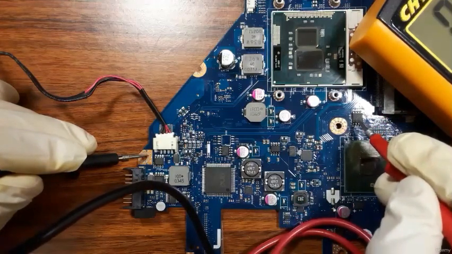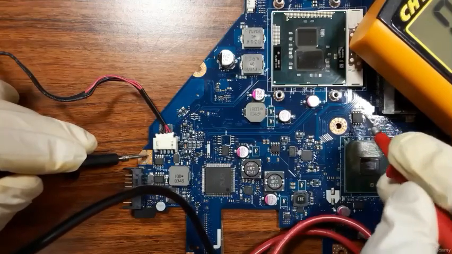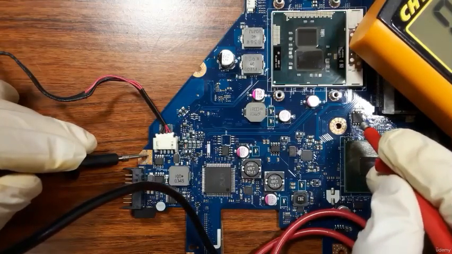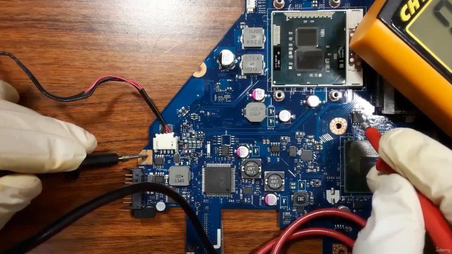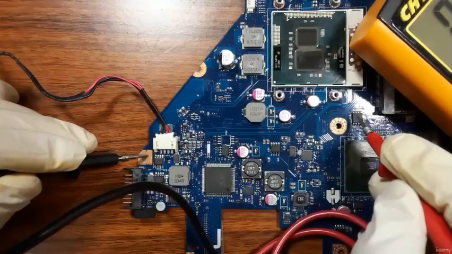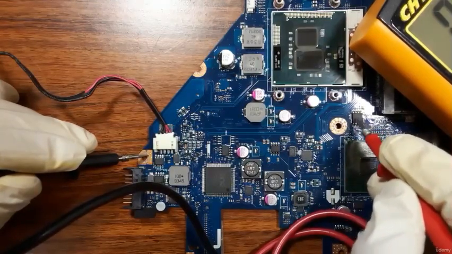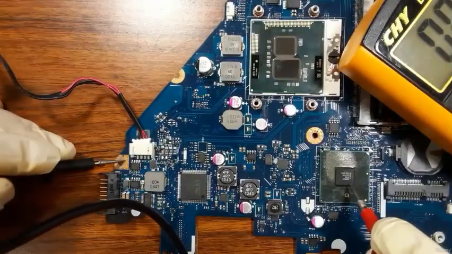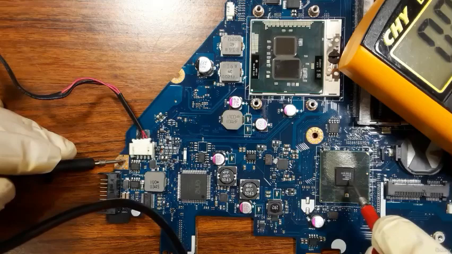So there is a problem here. The BIOS should have 3.3 volt in the pin number 8. Always the BIOS should have 3.3 volt in the pin number 8. So there is a problem here. Normally the 3.3 volt should be here. This is the ICH or south bridge.